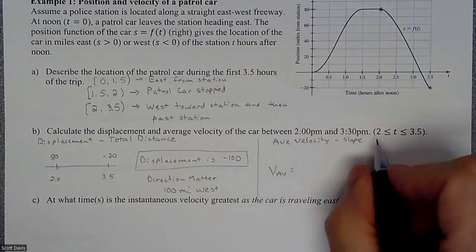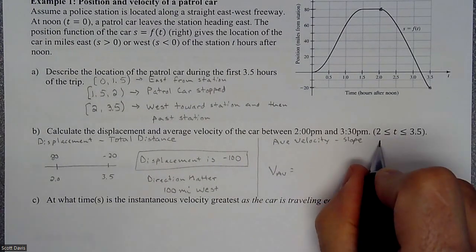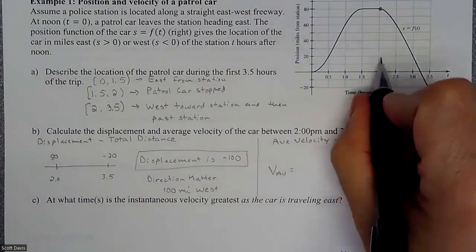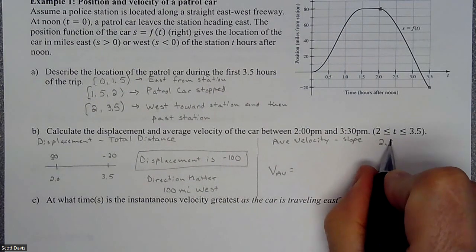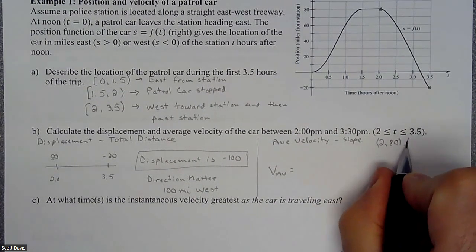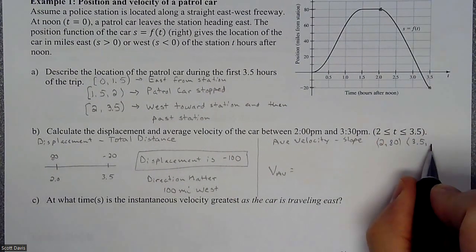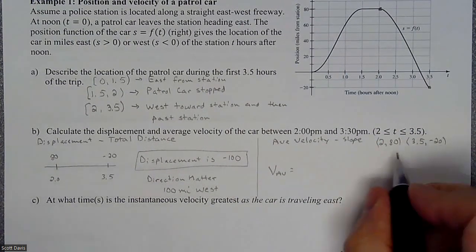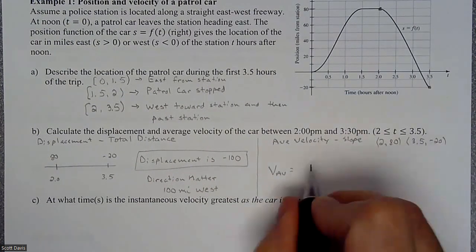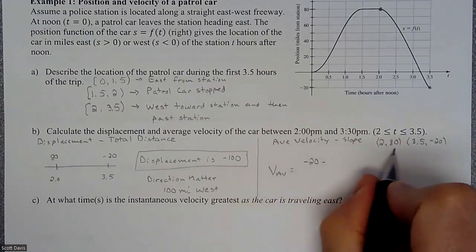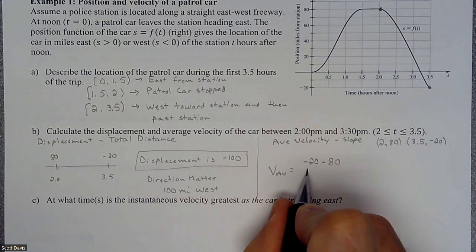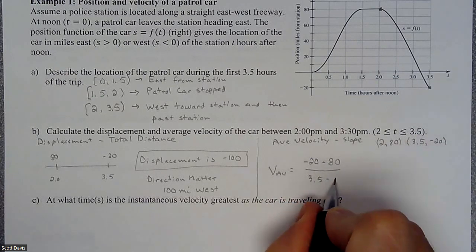So our average velocity is going to be, coordinate wise, at 2 we're at a distance of 80, and then at 3.5 we're at a distance of negative 20. So if we do our normal y2 minus y1, we're going to go negative 20 minus 80 divided by 3.5 minus 2.